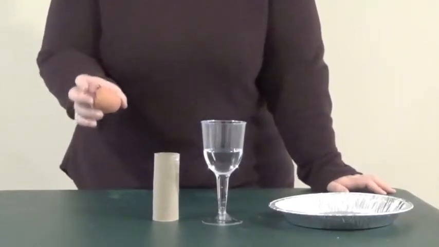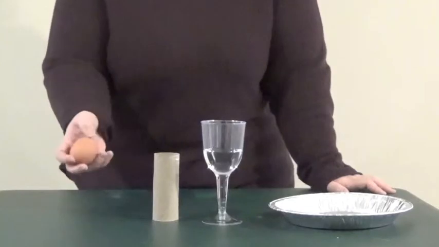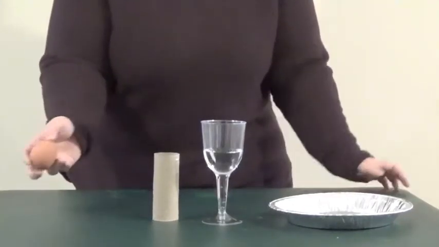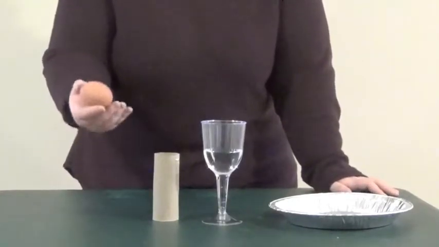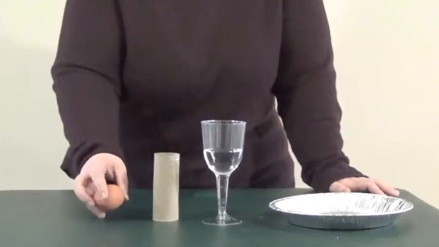Remember, science is all about experimentation, so take this experiment, adapt it to however you want to try it out, and let us know in class how it worked. I'm interested, and I'm sure all of your classmates will be too. Take this demo and try it out your own way. Let us know how it goes.